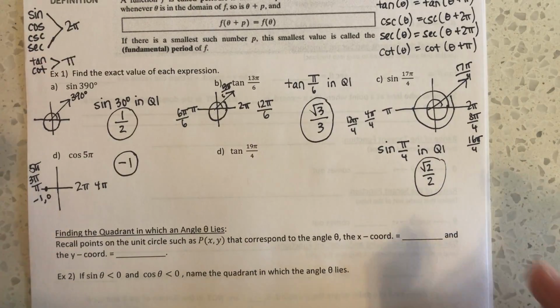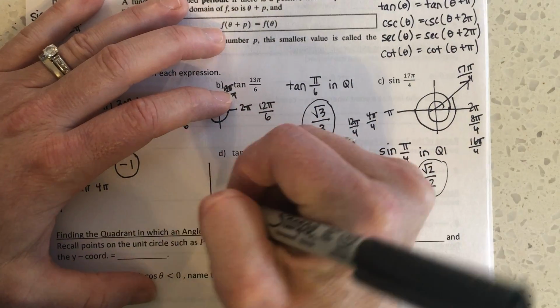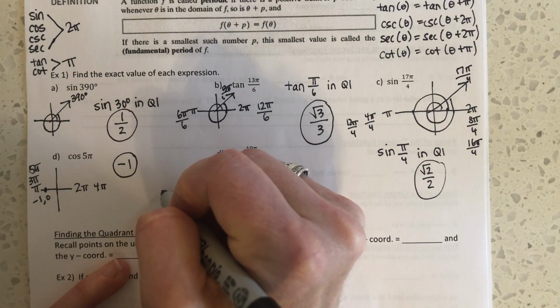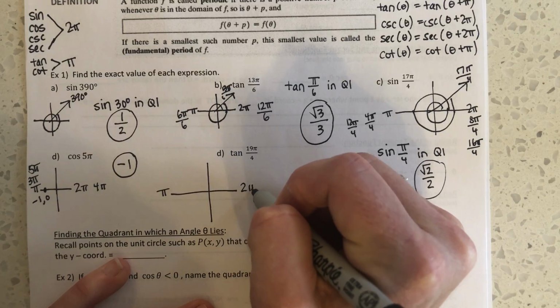What's the tangent of 19 pi over 4? Where do 19 pi over 4 land? Let's get our anchors. Halfway around is 180 or pi radians, and all the way around is 360 or 2 pi radians.